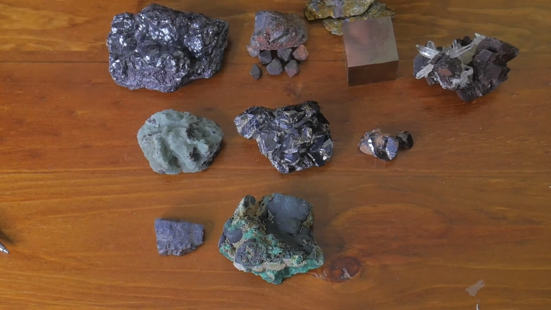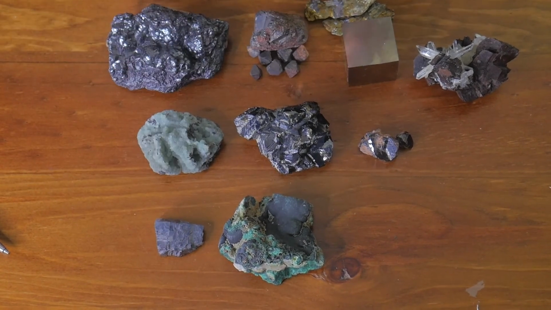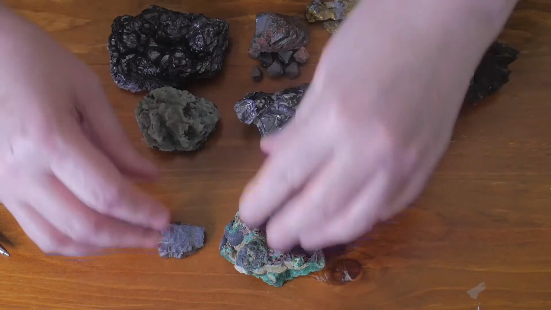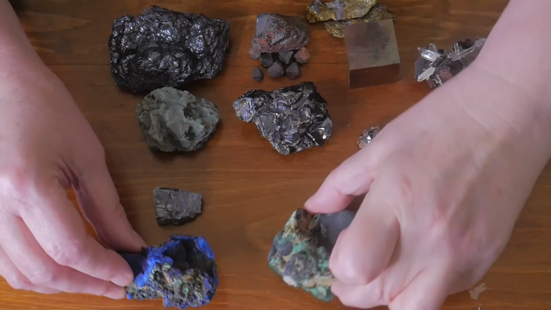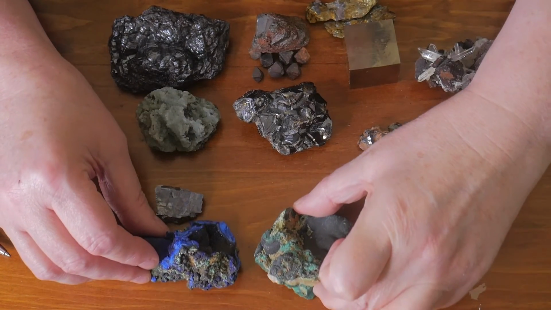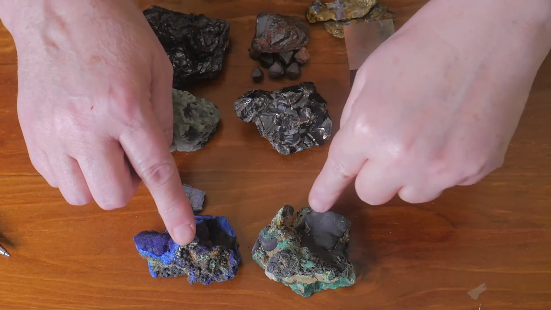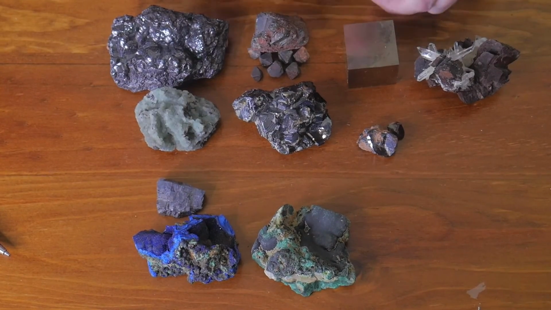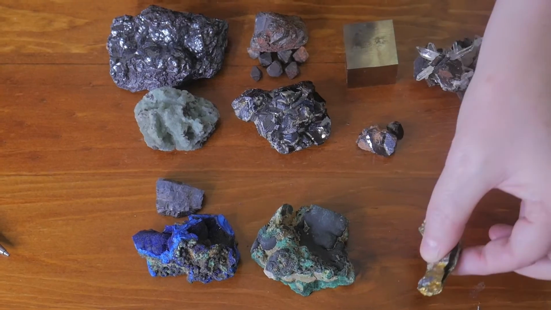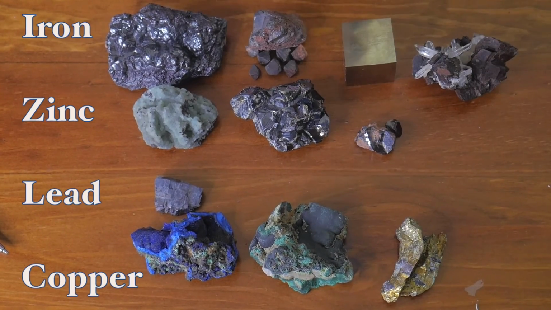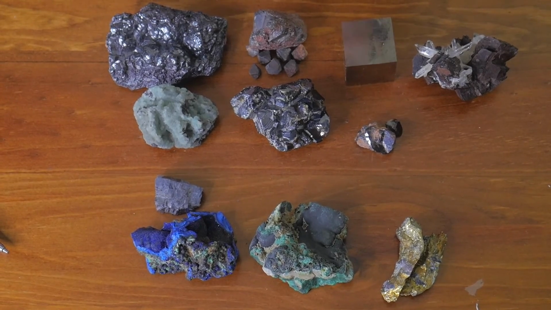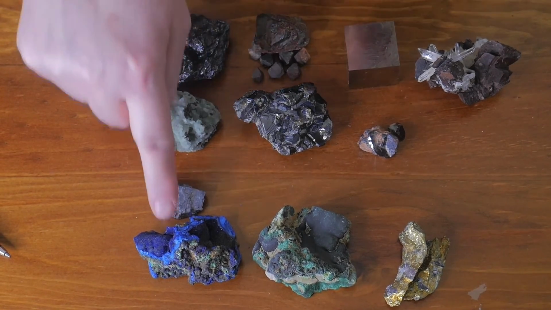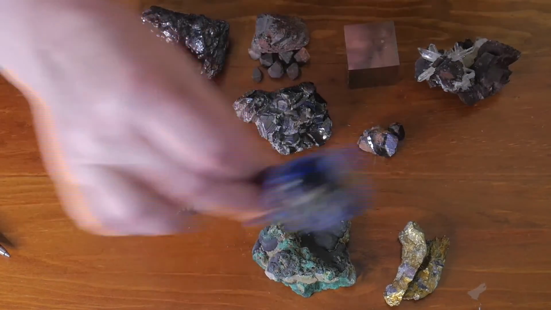We've got iron, zinc, lead, and one more row. We can squeeze them in. Let's go copper. So we've got one form of copper carbonate, another form of copper carbonate, azurite, malachite, and again we've got a copper mineral, which is a copper sulfide. There we go. So let's organise it differently. Let's organise it according to its chemistry. Let's put oxides down this row, shall we? Well, that doesn't belong there because that's a carbonate.